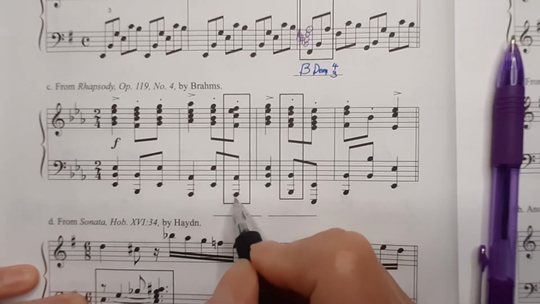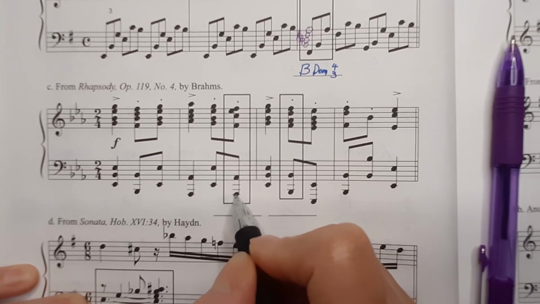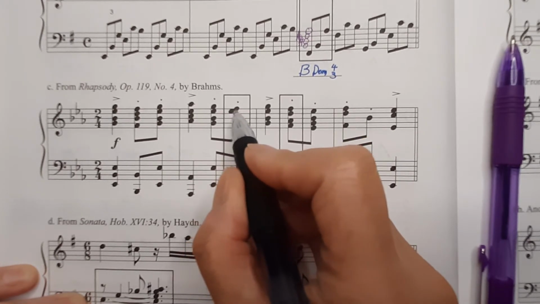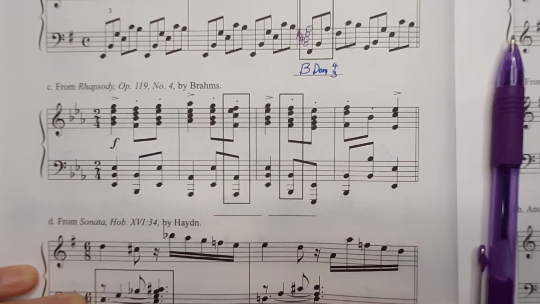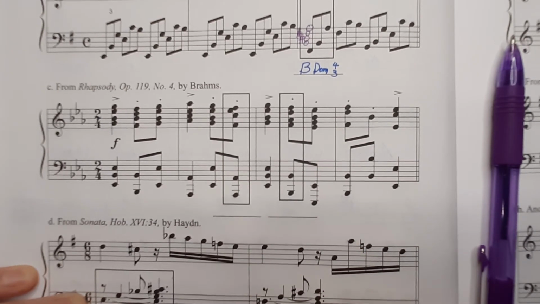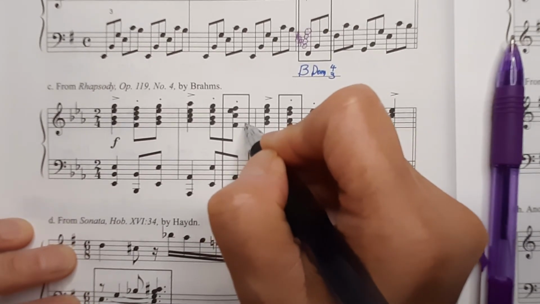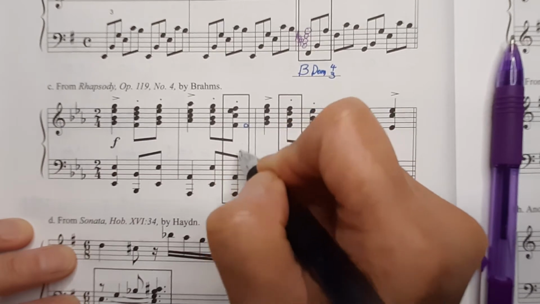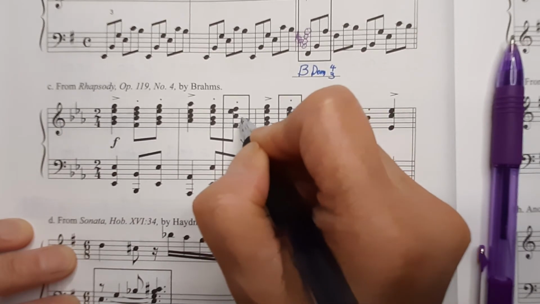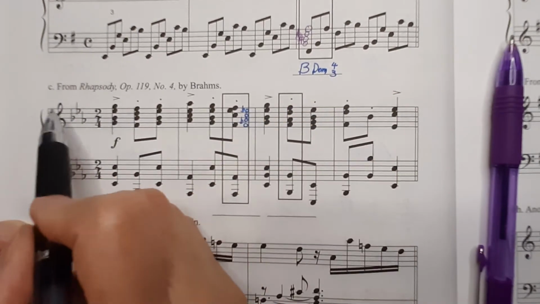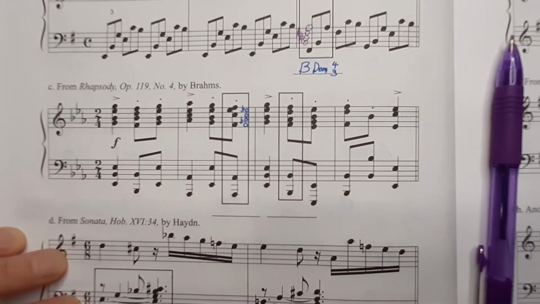We have, is that A? Yeah, A flat, F, C, E flat, and F. When you put that in the simplest form, that's F. Shall we put it here? Yeah, there's F, A flat, C, and E flat, right? Because of these flats.